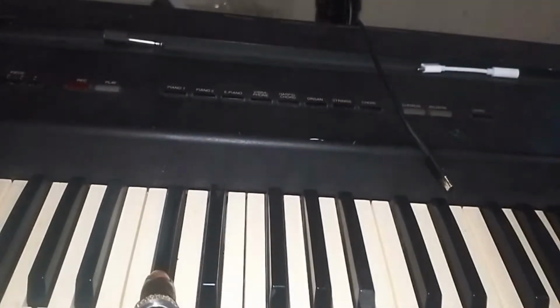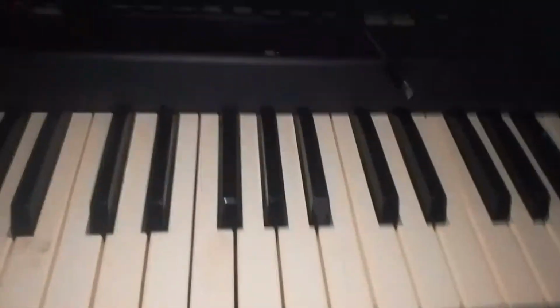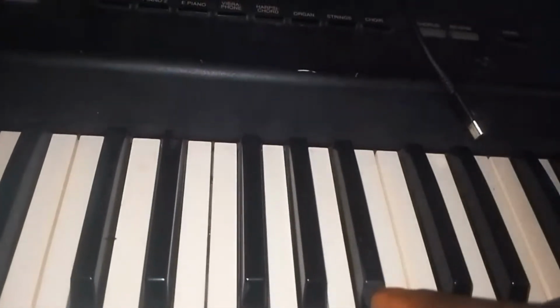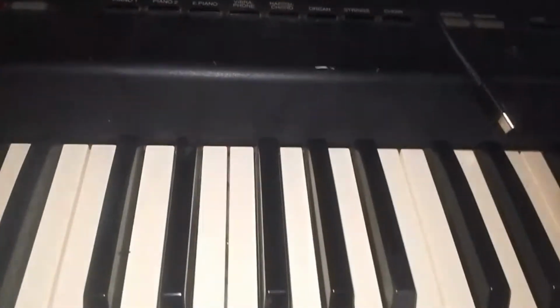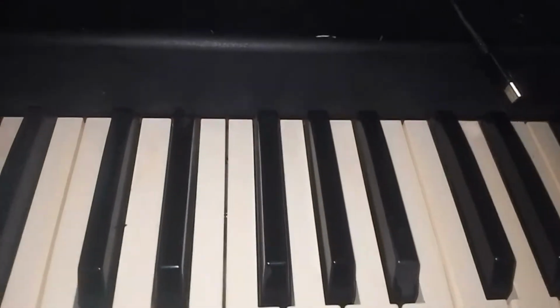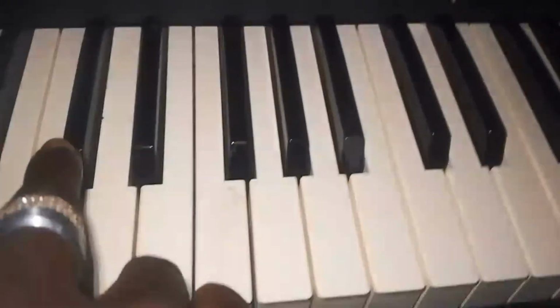So if this is our do, following that tone, semitone, following that tone, semitone, following that tone, semitone. So can you see it now?